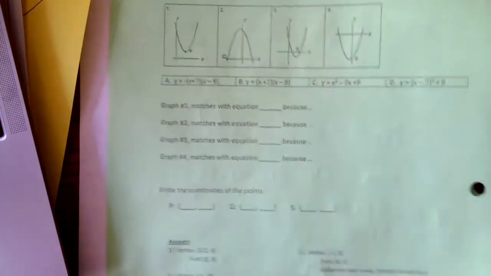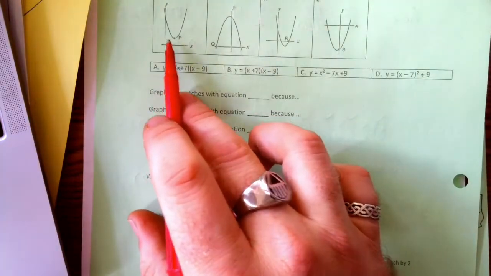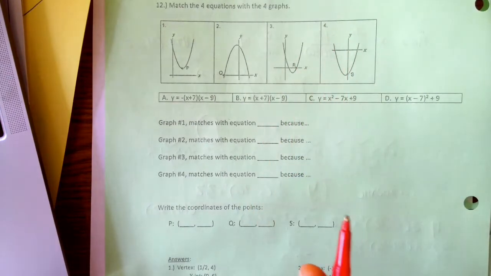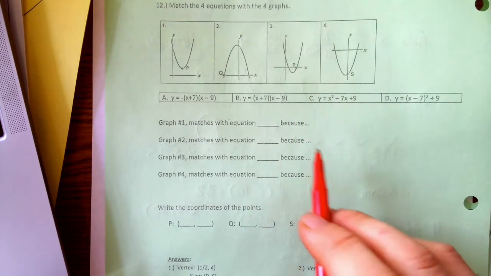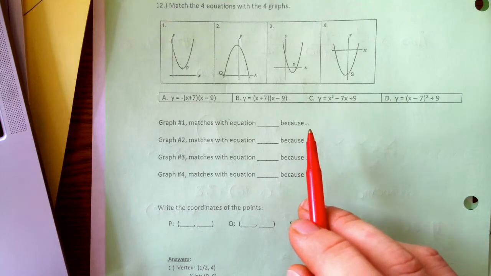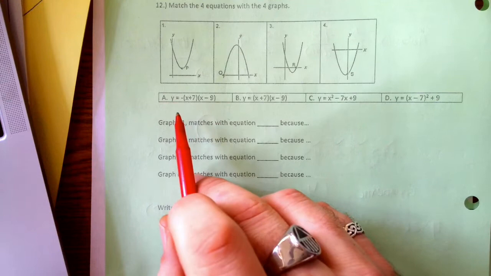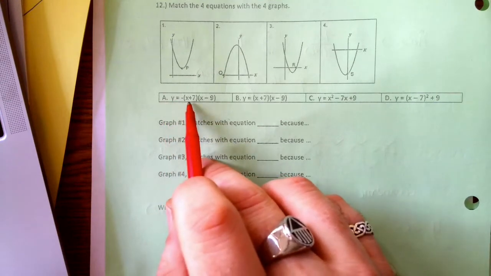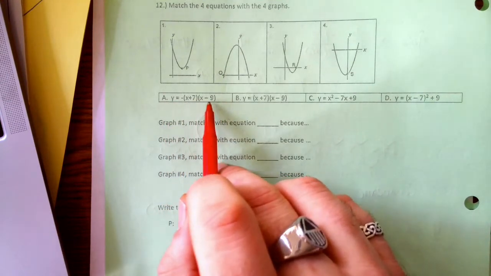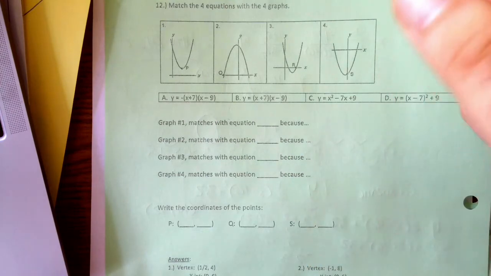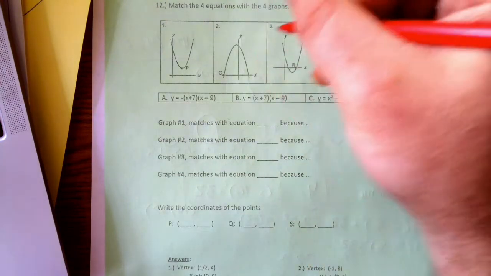All right, number 12. These pictures are not exact. These pictures are shifted around a little bit. But we need to match each of the 4 graphs with the equations. So graph number 1, actually, let's find out here. If we look at A, y equals negative x plus 7 times x minus 9. If it's negative, that's the only one where we are opening down on the graph.